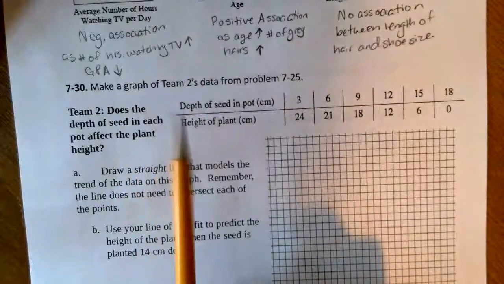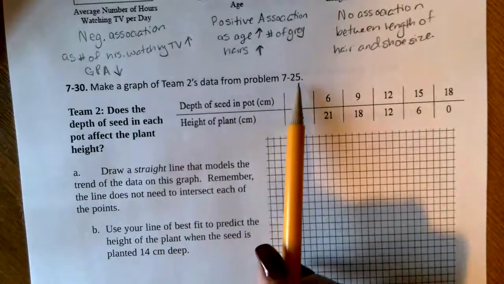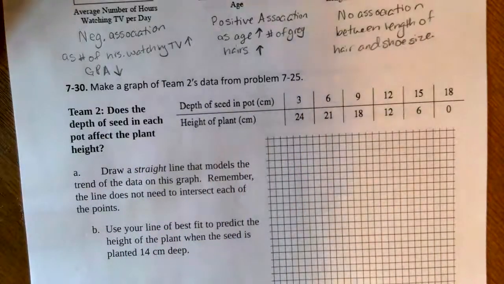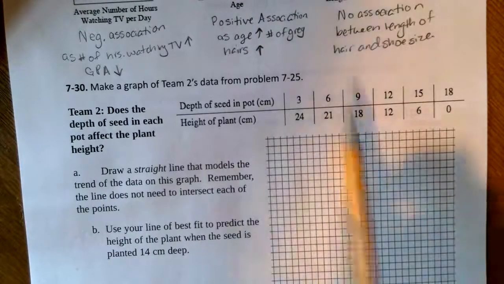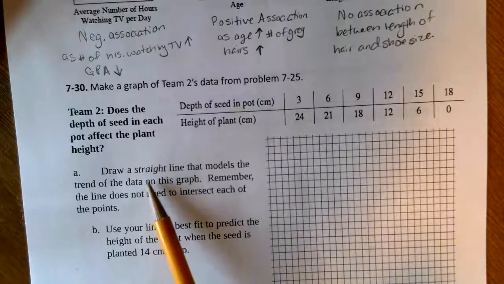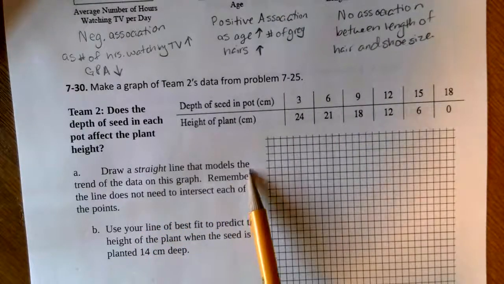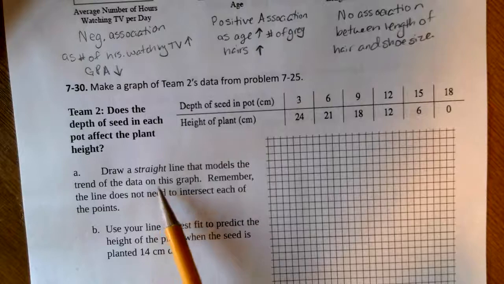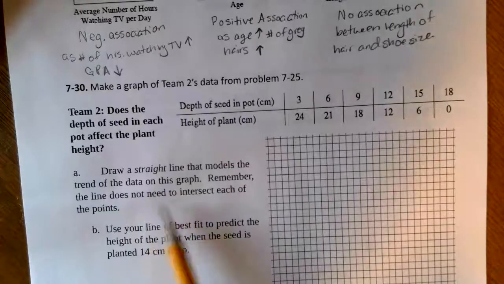So, all right, for the next one, it says that we are making a graph of Team 2's data from problem 25, which we did in class. So I'll help you through. We gave you this information here that you'll need. It says that we need to draw a straight line that models the trend of the data in the graph. Remember that the line does not need to intersect each of the points.